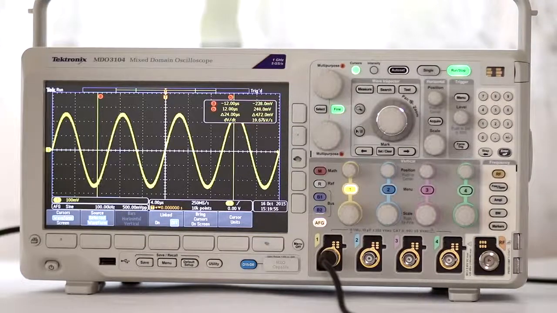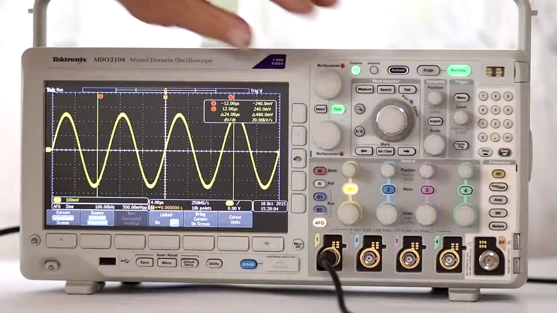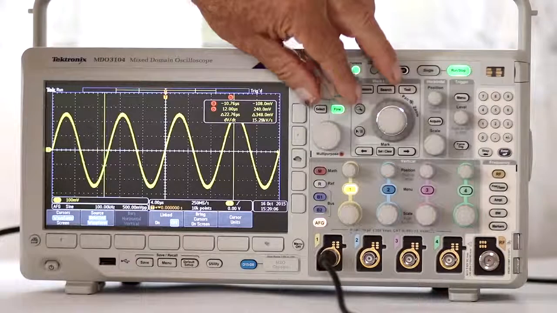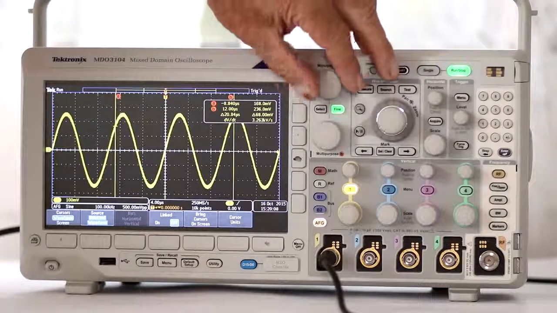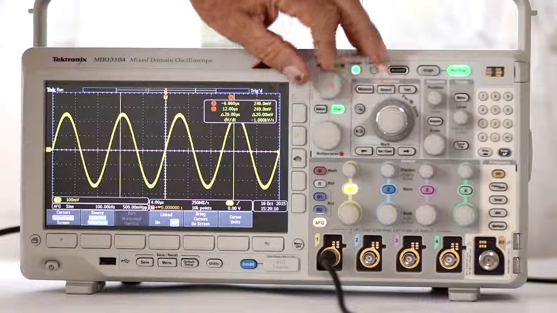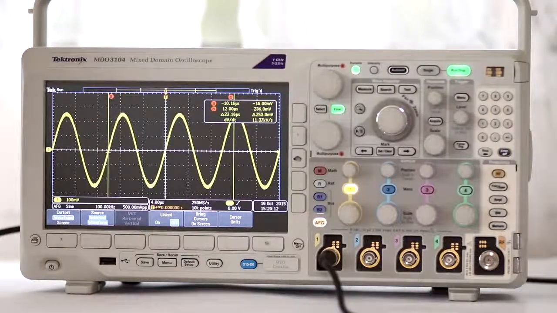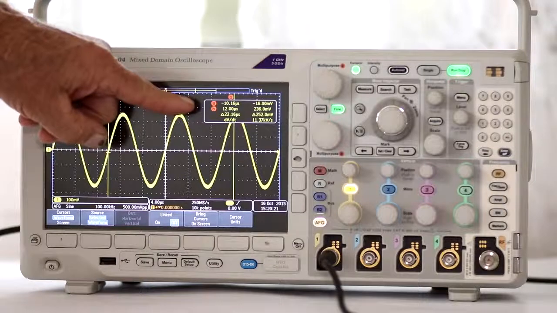Multipurpose knob A moves the left cursor in either direction so that it intersects the x-axis at different points along the timeline. As you do this, appropriate values in the cursor readout at the top right of the display change.